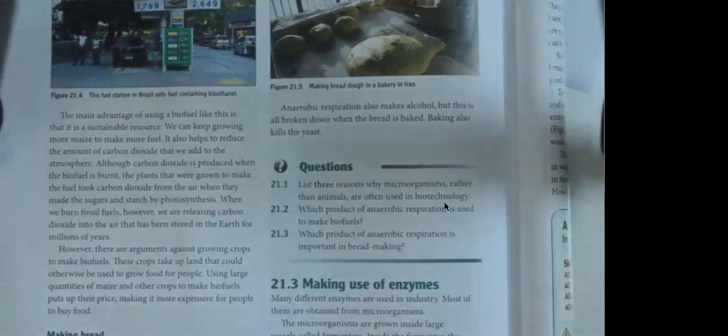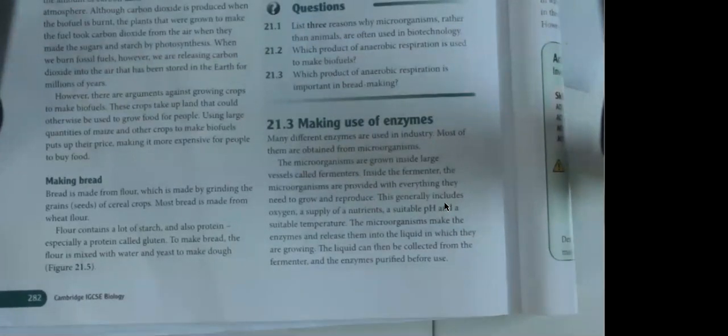It makes the bread rise, to expand or rise, because the carbon dioxide is trapped. Yeah, okay. So I think this is a practical application of biotechnology.